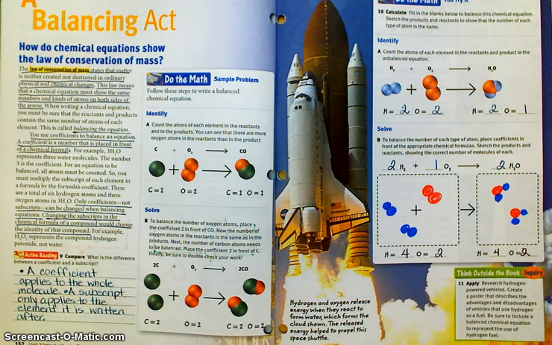So if you'll notice, I drew down in the boxes, there are 2 molecules of hydrogen for a total of 4 atoms of hydrogen. There's 1 molecule of oxygen for a total of 2 atoms of oxygen. That's on the reactant side. On the product side, we have 2 water molecules. Okay? But if you'll notice, the red, those are oxygens, so I have a total of 2 oxygens on the product side still, and a total of 4 hydrogens on the product side also.